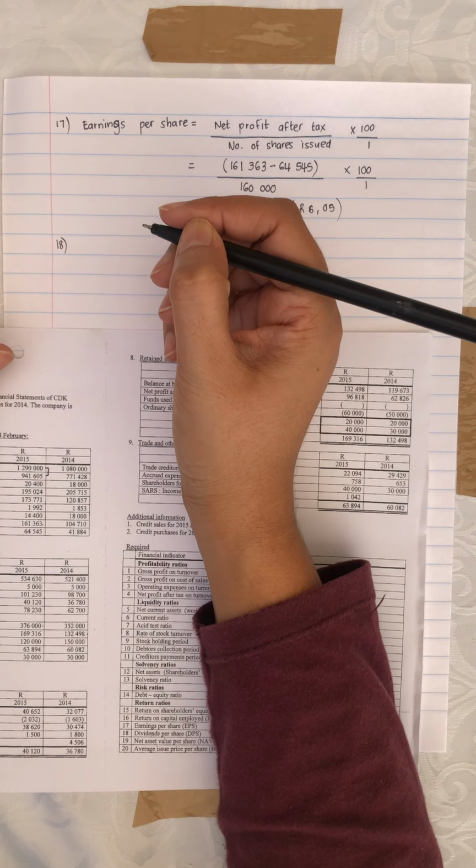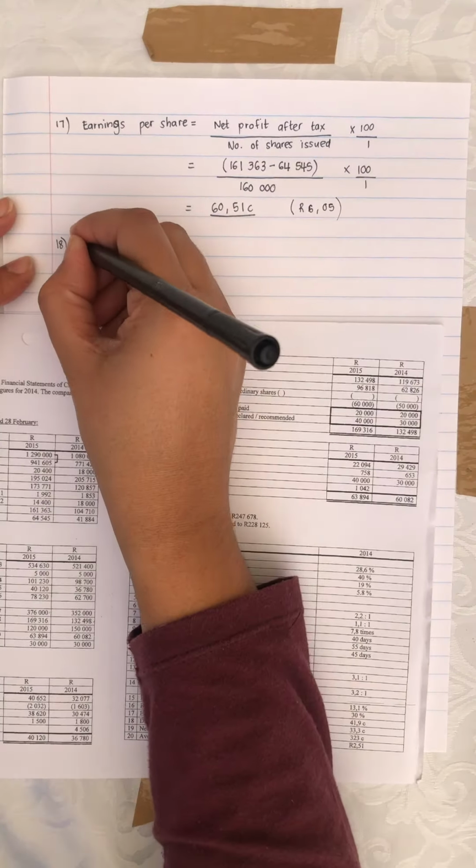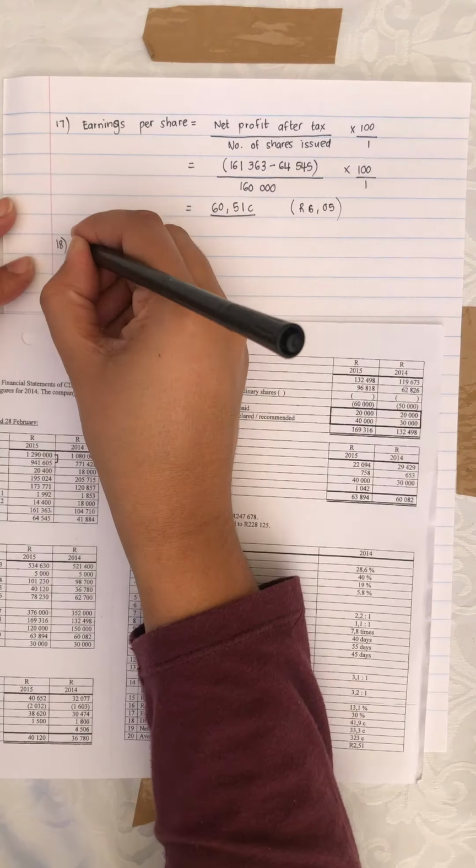Let's have a look at the comparison from last year. Last year we were earning 41.9 cents. So obviously we are getting a lot more per share, and that's obviously a very good thing. Let's look at number 18. The next one they want us to calculate is our dividends per share.